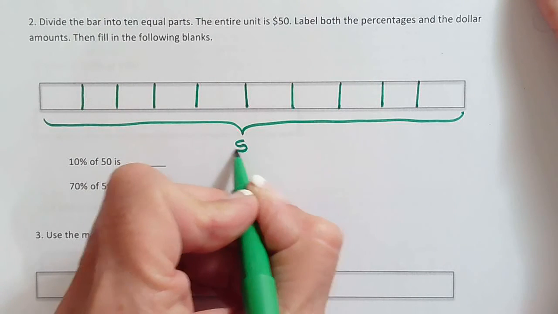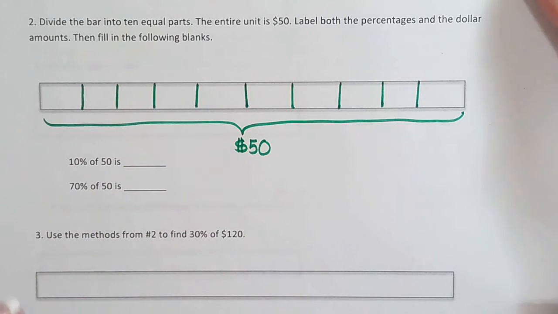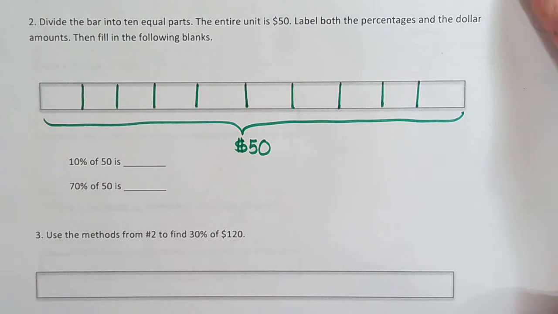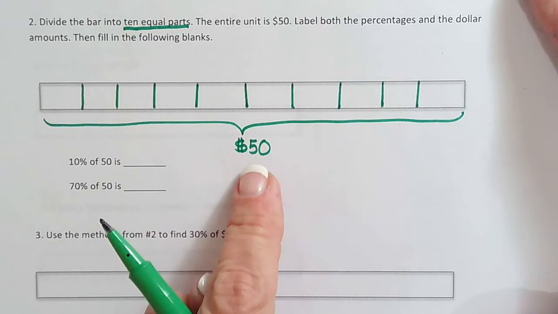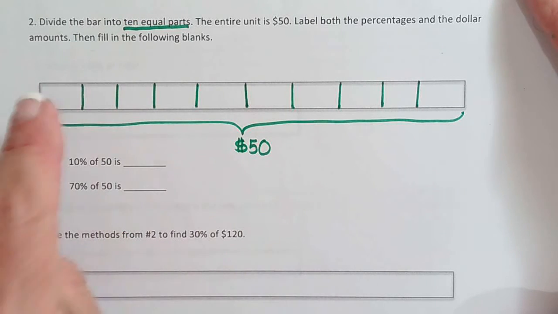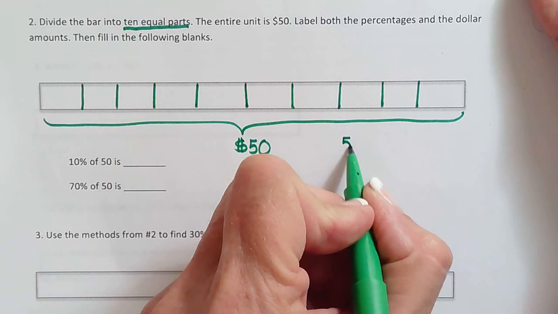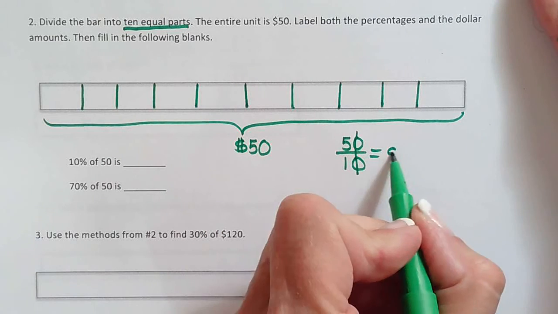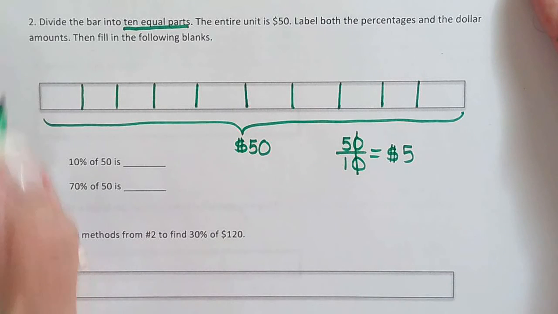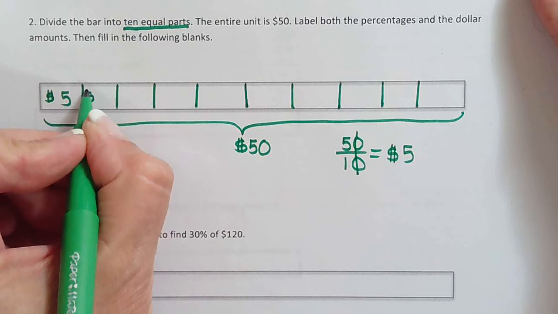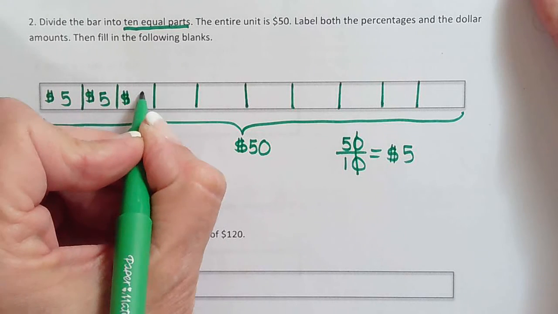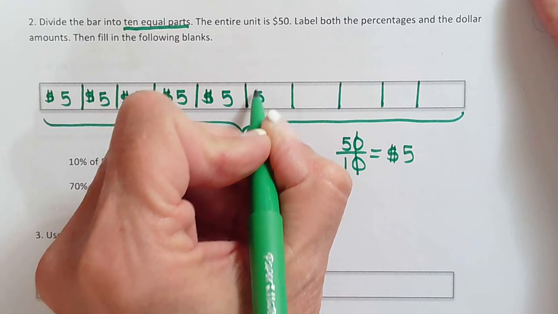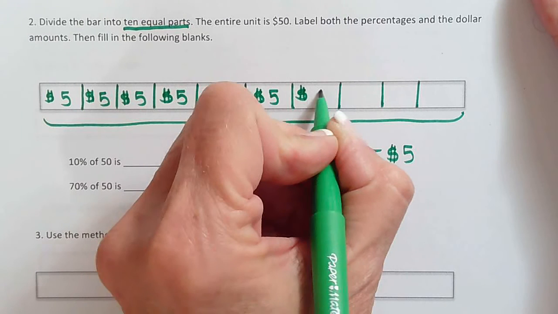And this is usually where students get confused. They're like, well, how do I know what the dollar amount is? Well, count how many boxes there are. We just divided into 10 equal parts. So couldn't you divide 50 by 10 and figure out what each one is? So 50 divided by 10. The zeros cross out, so that means each box is $5. So 5, 5, 5, 5, 5, 5, 5. I know these 10s are kind of tedious.